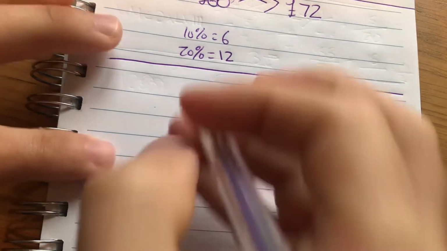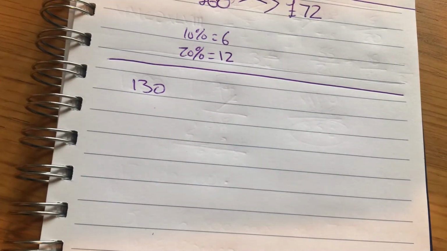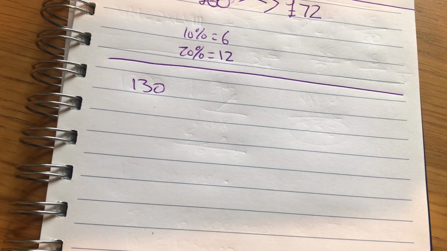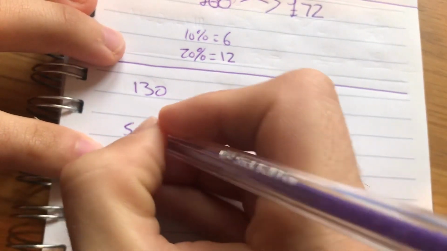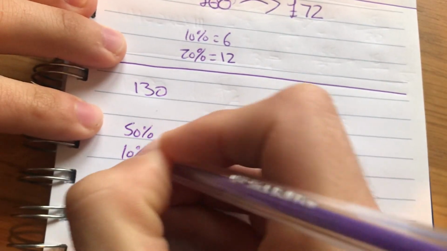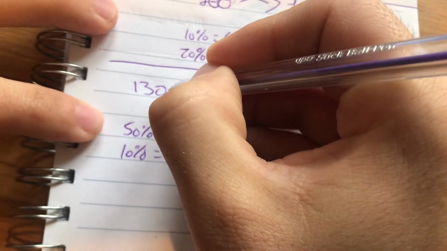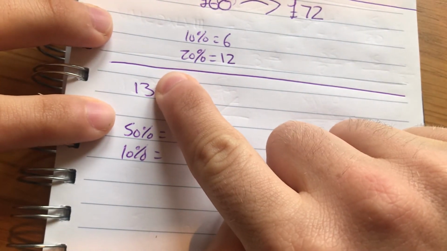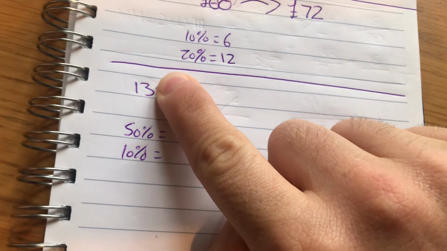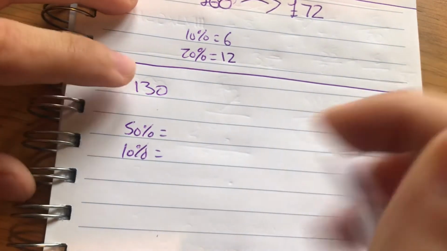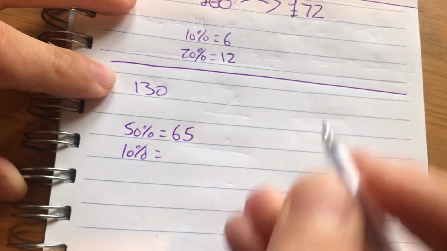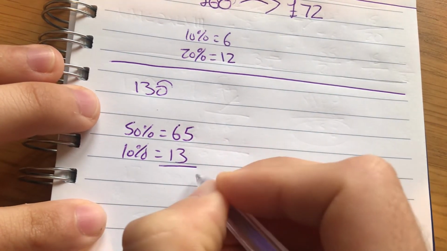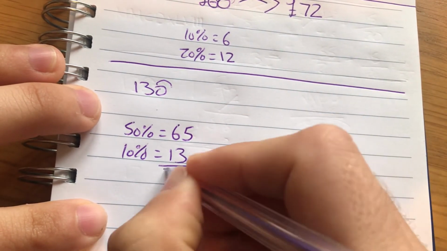Next one. There are 130 people living in Albert Square. If 60% are women, how many are men? Right, so 60%, that's easy. We can do 50 and 10. So half of 130. Well, half of 12 is 6. Half of 1 is 0.5. So bang in the middle is 6.5. Or 65. So 65. And what's 10%? 13. So 5, 6, 7, 8. So we've got 78.